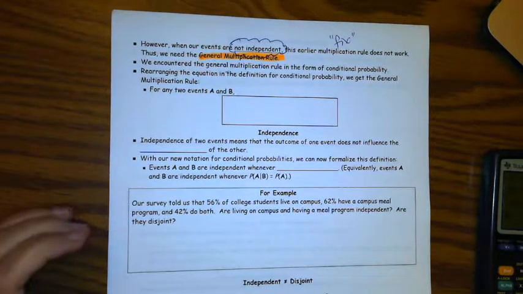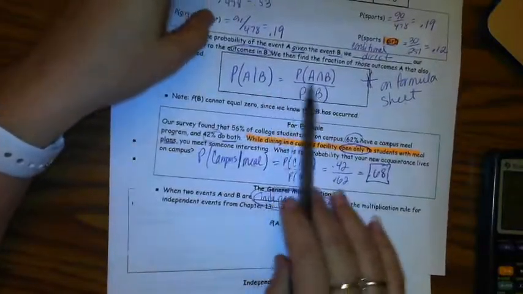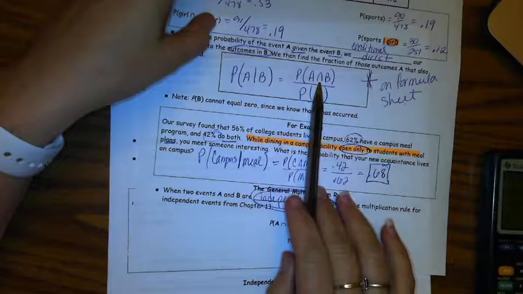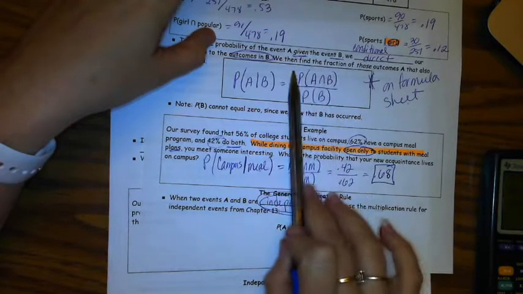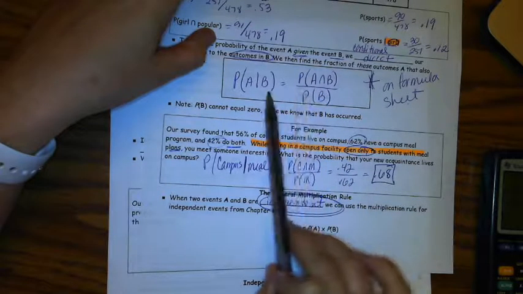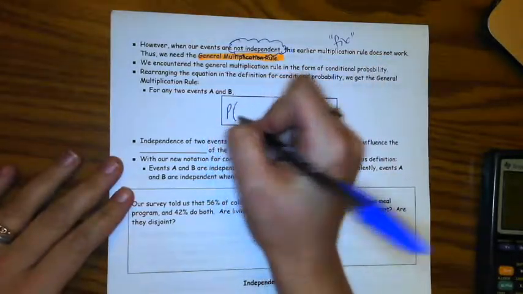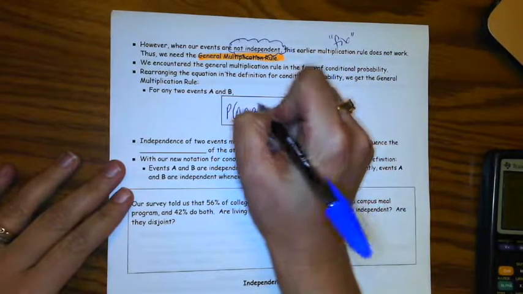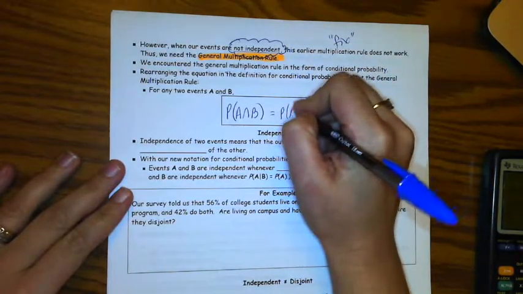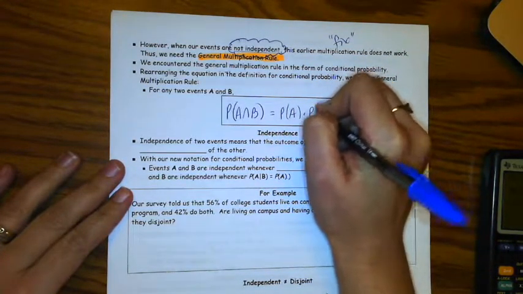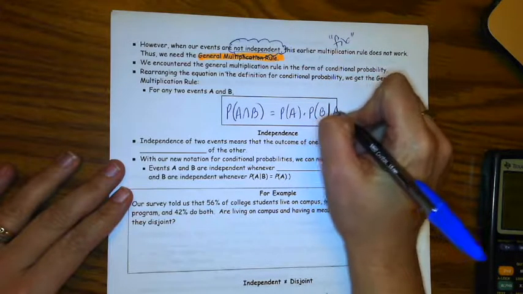Now, we actually just learned the formula for this. It is this formula. There's your A and B right there. We're just going to take this formula and rearrange it so that this is by itself. So we're going to multiply by the probability of B on both sides. And so what we're going to get is the probability of A and B is equal to the probability of A times the probability of B knowing A has occurred.